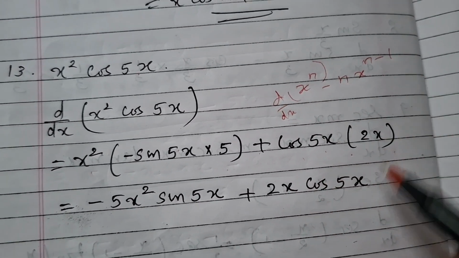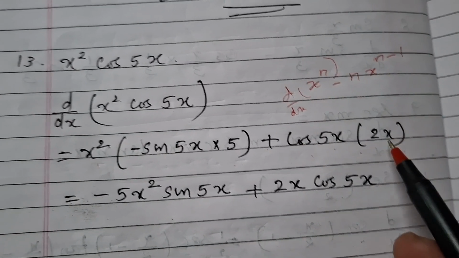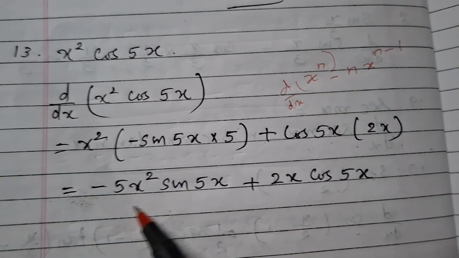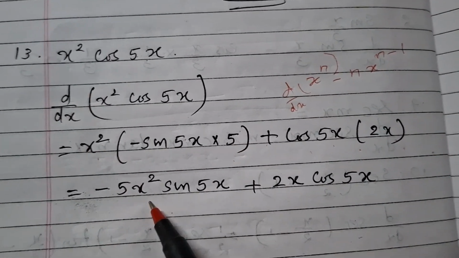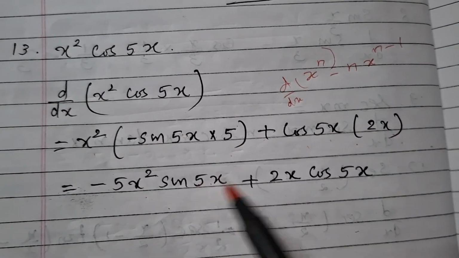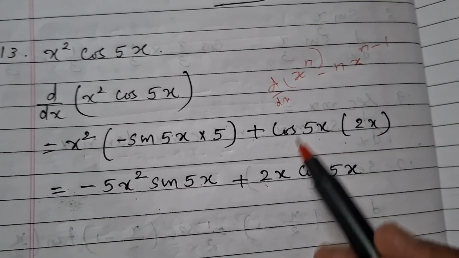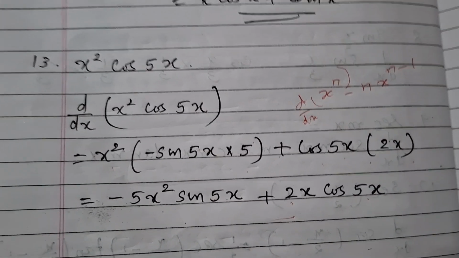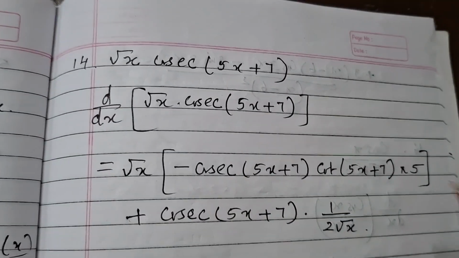n x raised to n minus 1. So cos 5x into 2x. So it will become minus this 5 here, this x square, then sin 5x plus 2x first, then cos 5x. So this is the final answer. Okay. Similarly, question number 14.